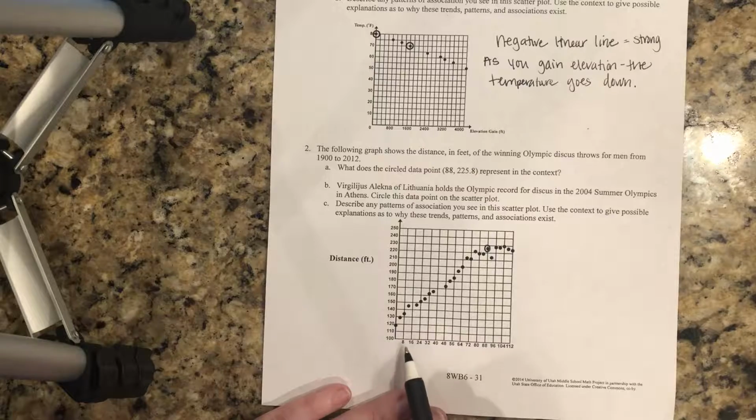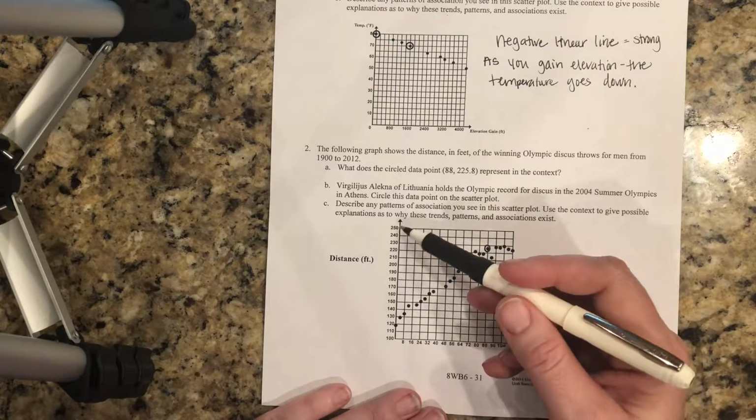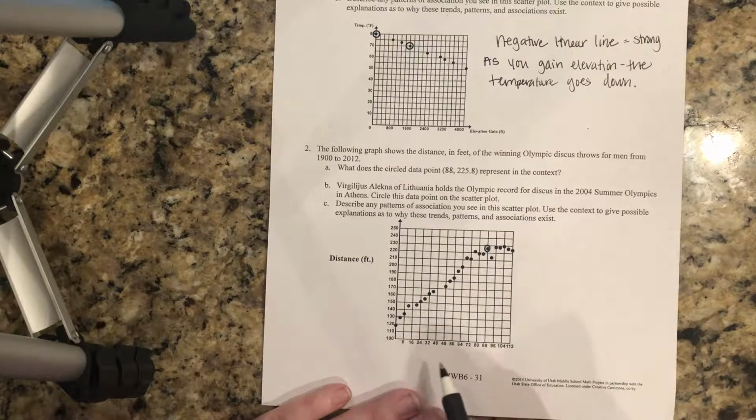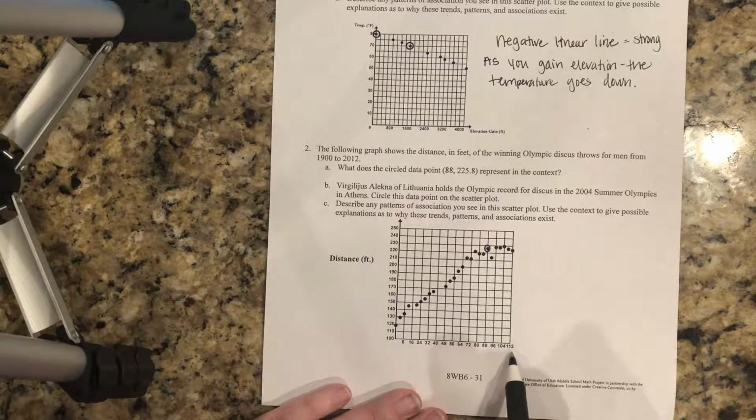So if we look at it, this is the distance thrown, and these are the different years. So if you see that it's going from like 1900, and then it goes to 112. So if you add up 1900 to 2012, that would be 112 years.